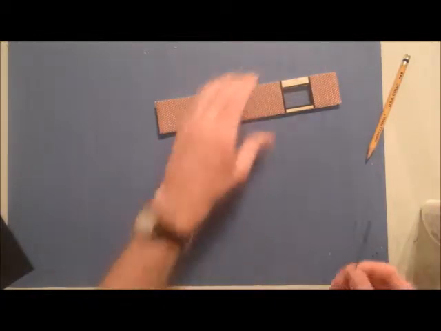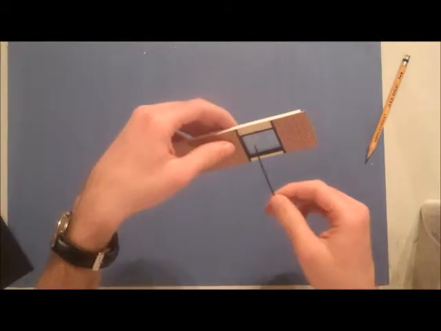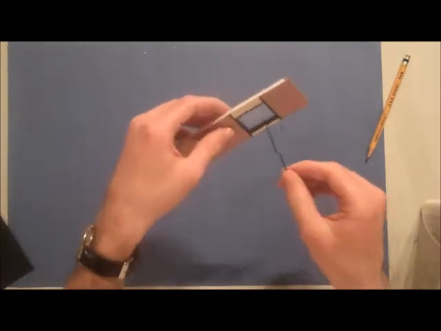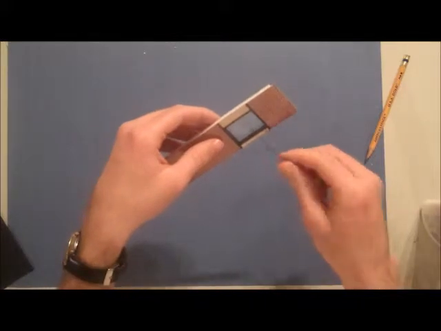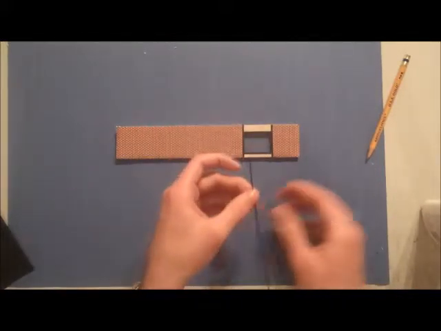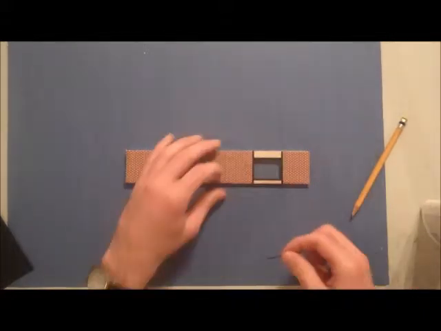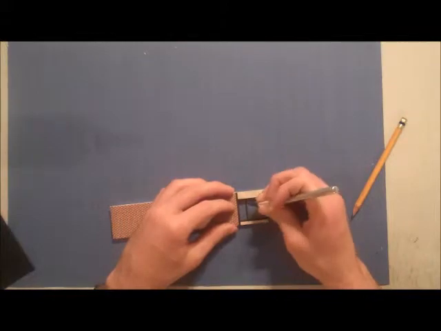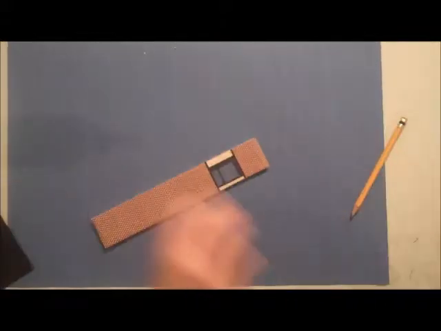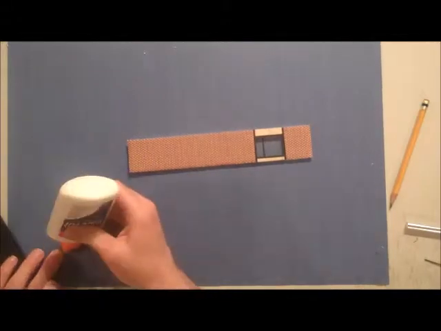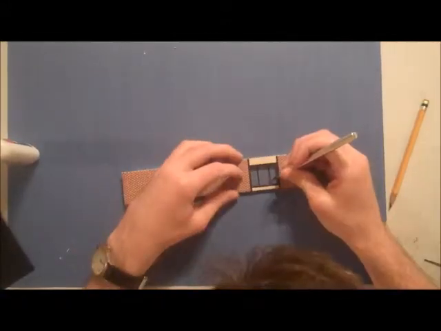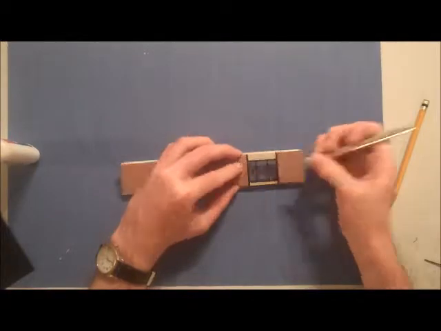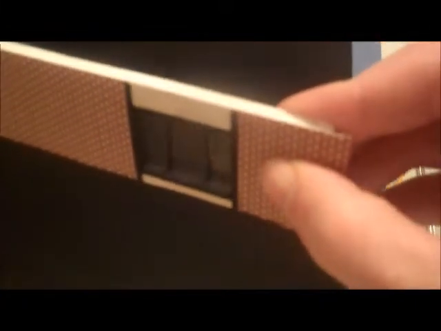Now for the lights. You could do this part with Sharpie, honestly, but just for the sake of consistency, I like to continue to use cardstock. And there you have it. That's the simple way to create a window on your model.